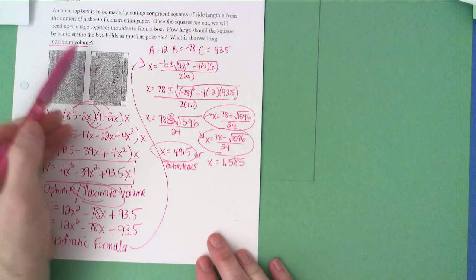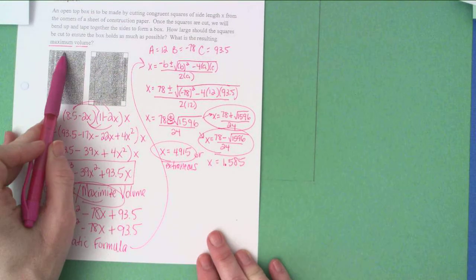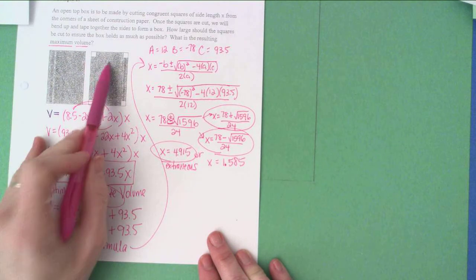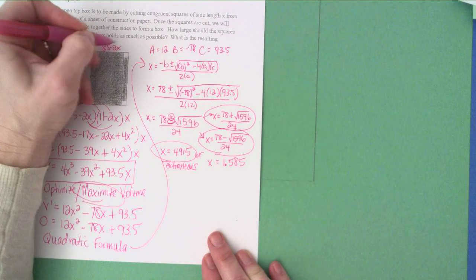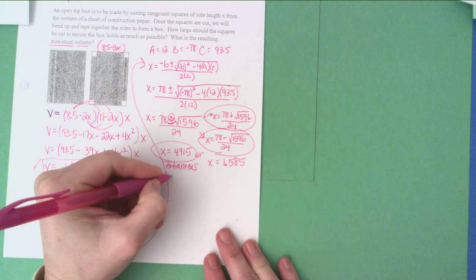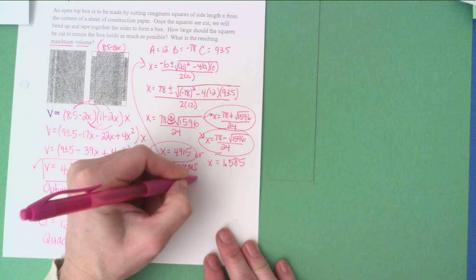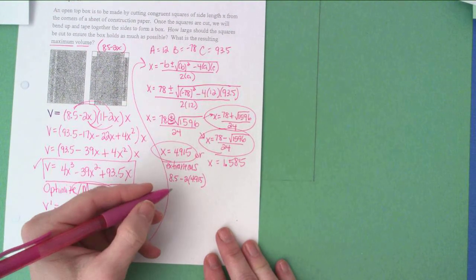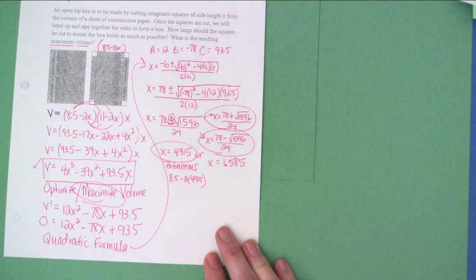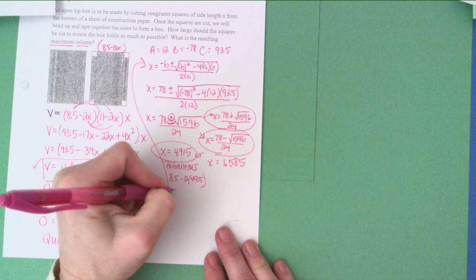If you look back at your length, the length here, once we cut the squares out, was the 8.5 minus 2x figure. If you take 8.5 minus 2 times 4.915, you end up getting negative 1.33.